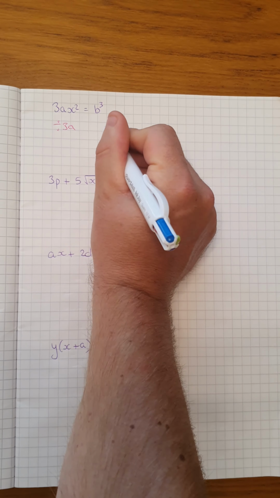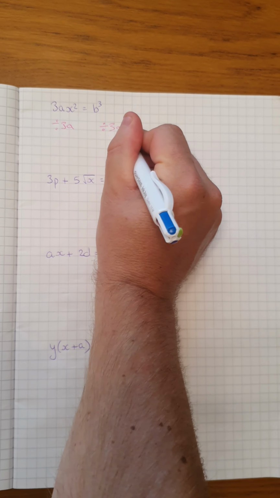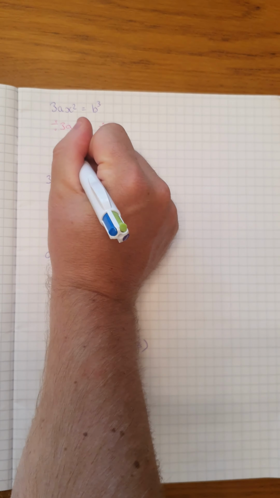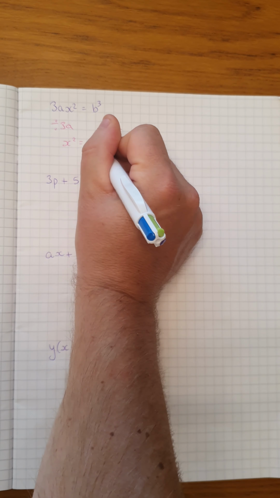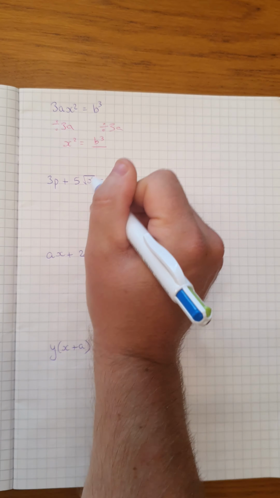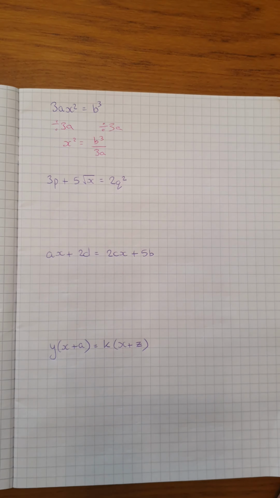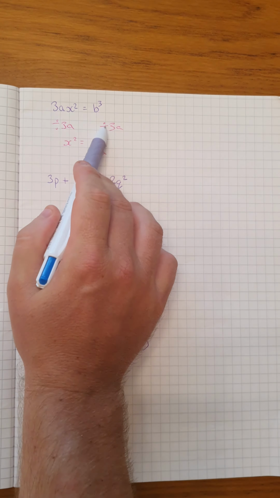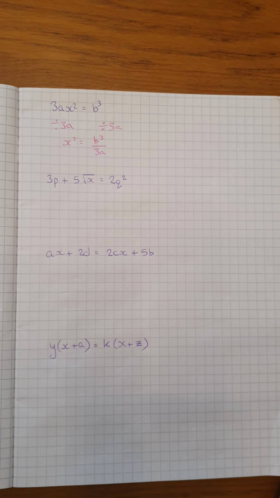So divide by 3a there. So now I've got x squared equals b cubed divided by 3a. Exactly the same as I said before. Don't just write it as divide, put it as a fraction. Less likely to go wrong that way.